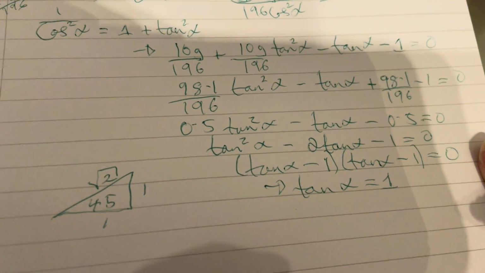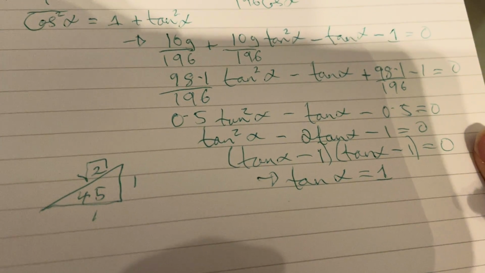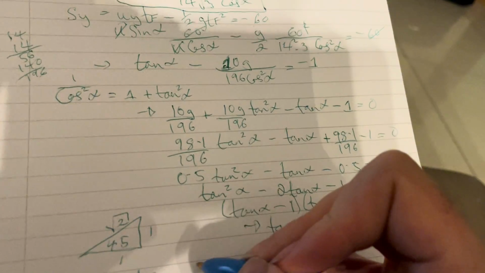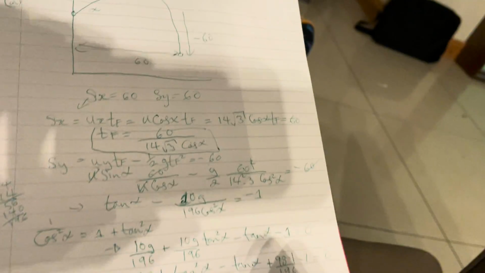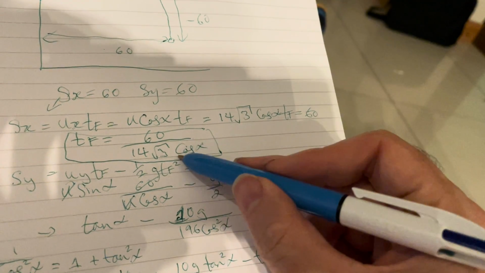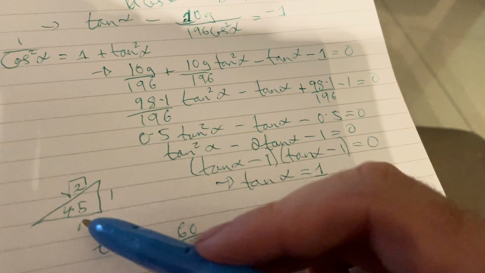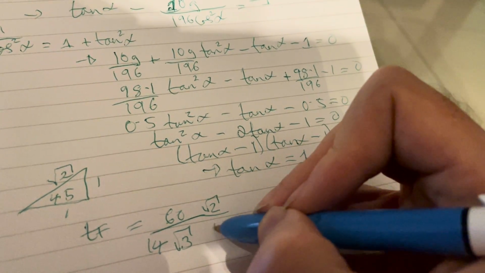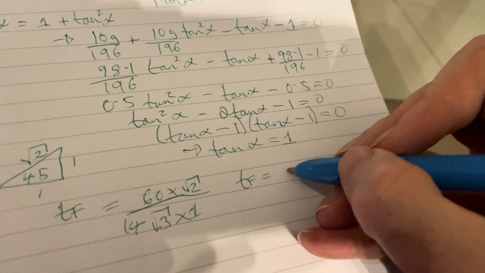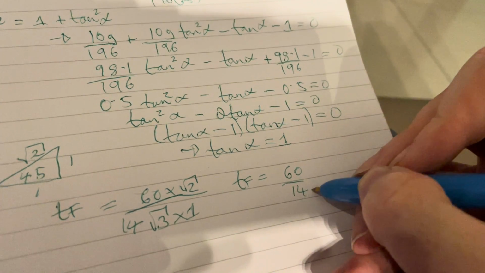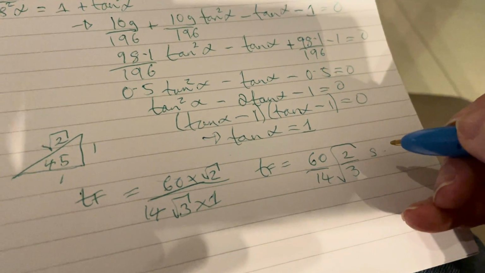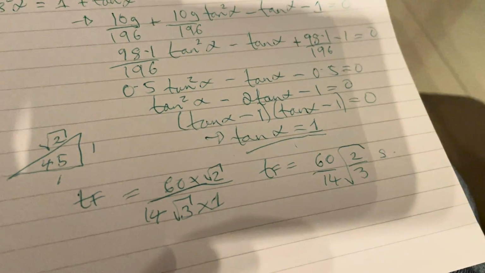Well, I'm guessing, yeah, okay, tan alpha is equal, and the time of flight. Okay, so time of flight, or t flight, we have up here, so it's 60 over 14 root 3 cos alpha. So cos alpha now would be 1 over root 2. So that would be root 2 over 1. So time of flight is equal to 60 over 14 root 2 over 3 seconds. Okay, so there's some issue there that's not giving me an extra angle. Gonna have to have a look at that again later. That'll do for the moment.